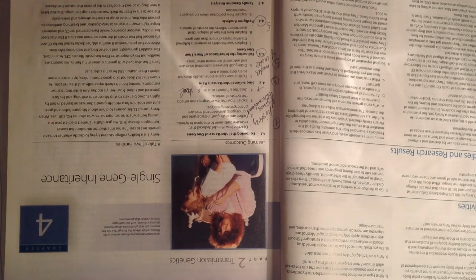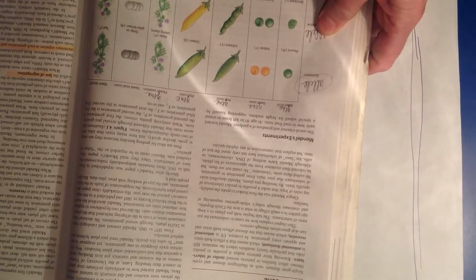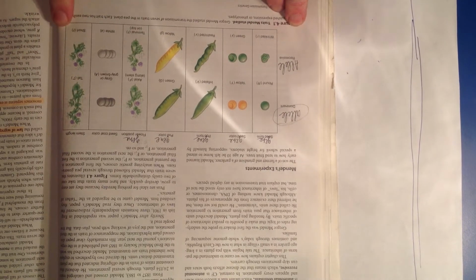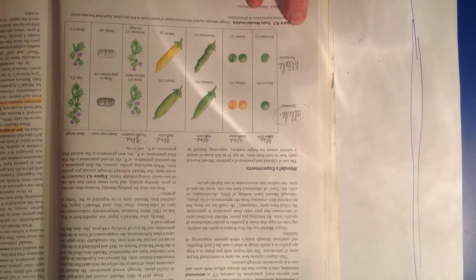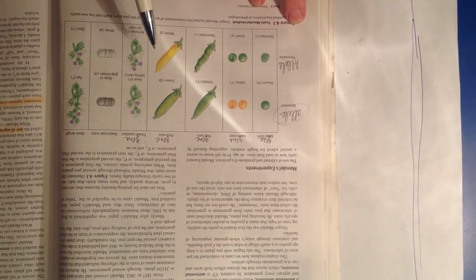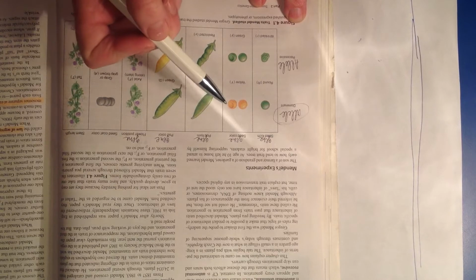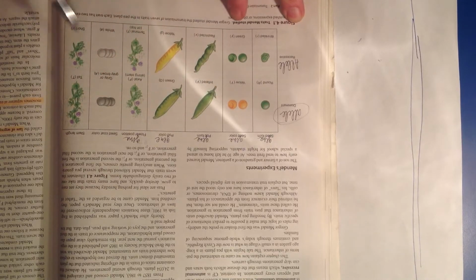Now let's look at the chapter, and you will see that there's a lot of pea plants. Pea plants after pea plants. Okay, I would like you to open this picture and take a good look at it. Now you see that each pea plant has seeds, and seeds could be round or wrinkled, seeds could be of yellow color and green and so on.